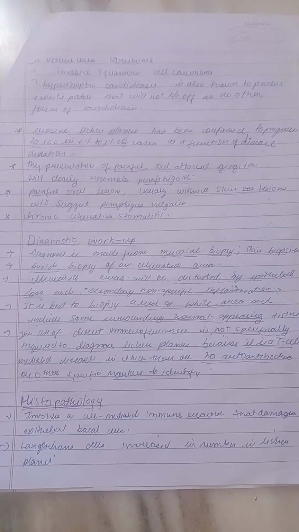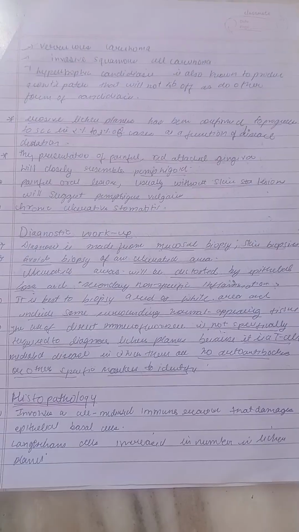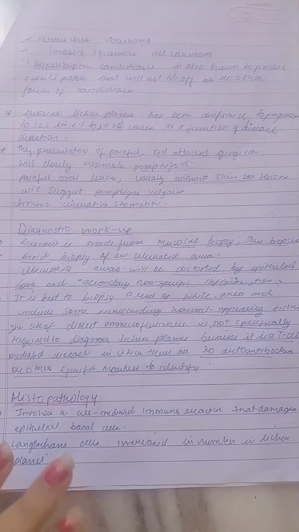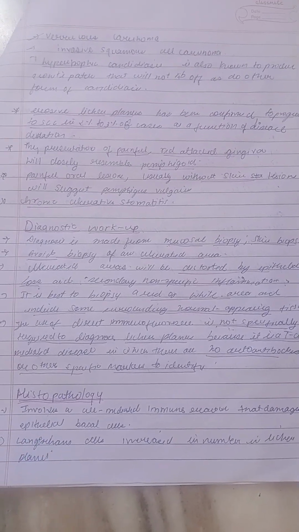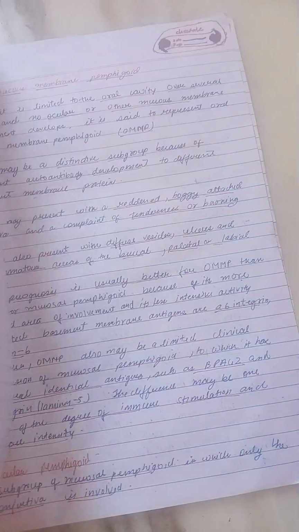Okay, now coming to histopathology, it involves a cell-mediated immune reaction that damages the epithelial basal cells. We have seen that. Langerhans cells increased in number in lichen planus. तो हिस्टोलॉजिकली हम लोग को लैंगरहैंस सेल्स ज़्यादा दिखेंगे in lichen planus.